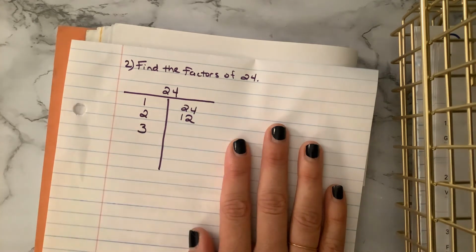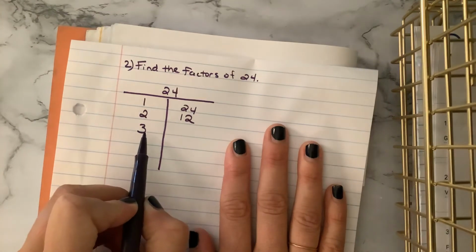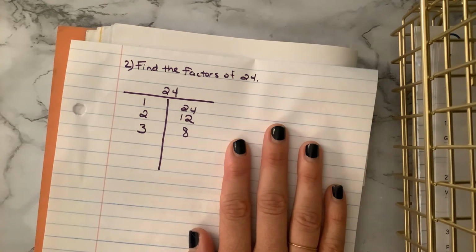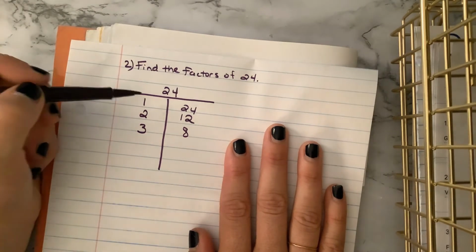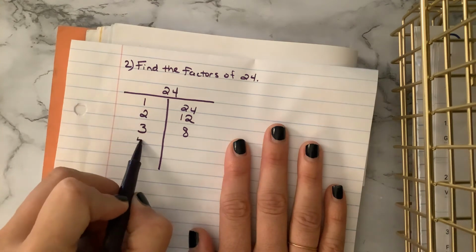It is. So what is the factor pair? 3 and what make 24? 3 times 8 is 24. Again, we want to be logical. So we've done 1, 2, and 3. What are we going to check next? We're going to check 4.